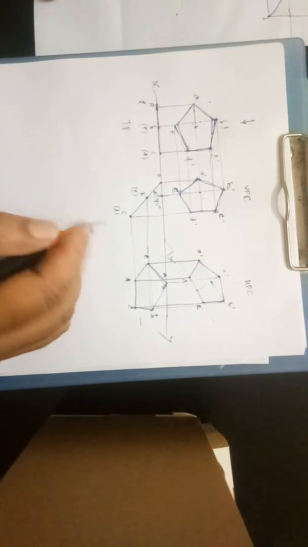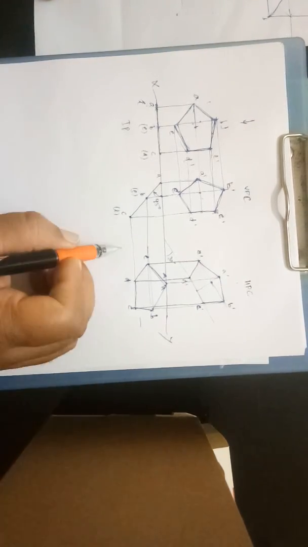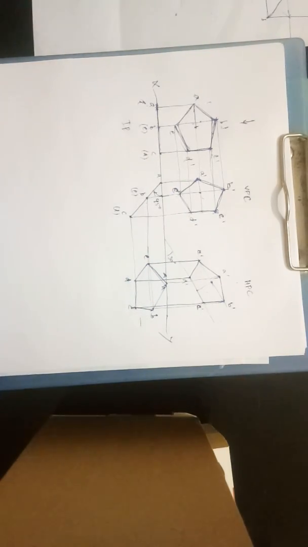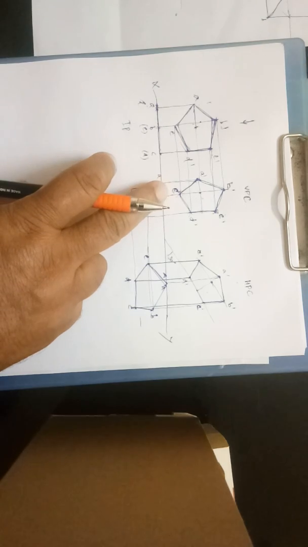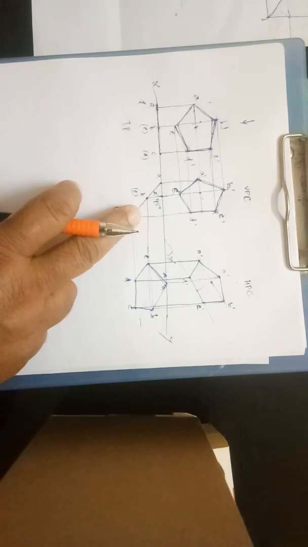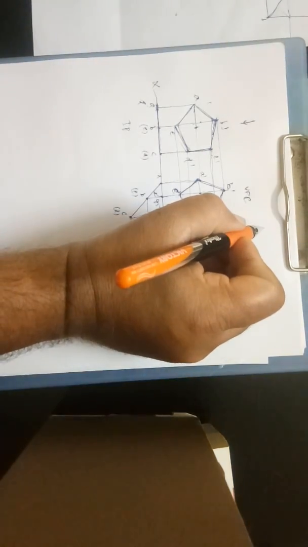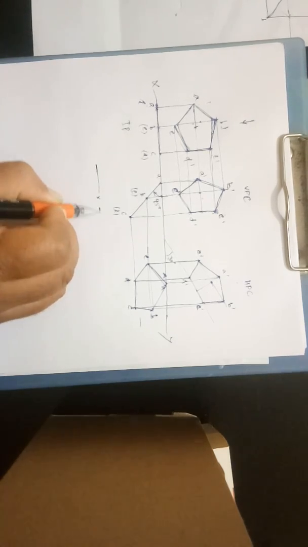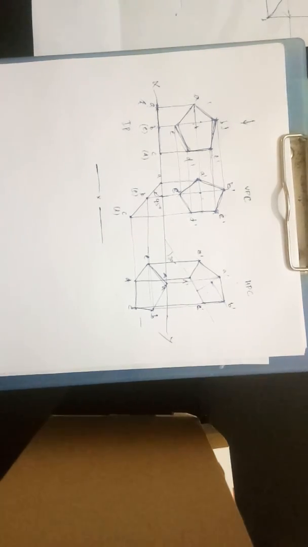So please refer to the VTU question bank. Find out these two problems. You will get problems only on triangular lamina and pentagonal lamina. Okay. So please refer to the VTU question bank and then try to solve the problem.